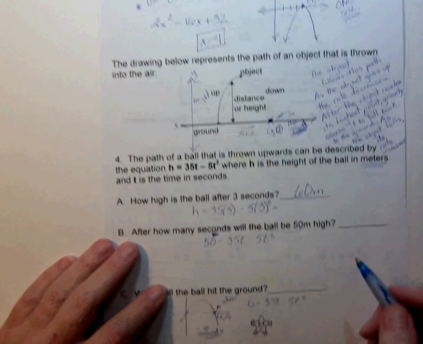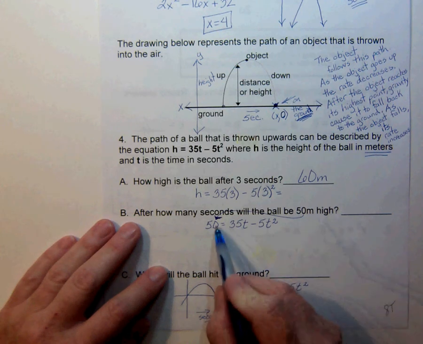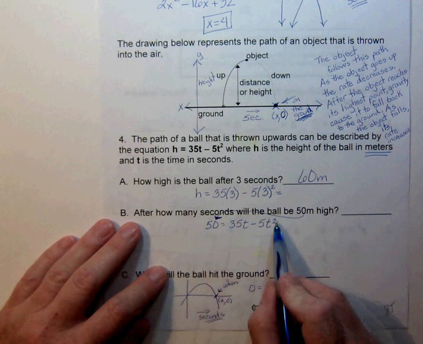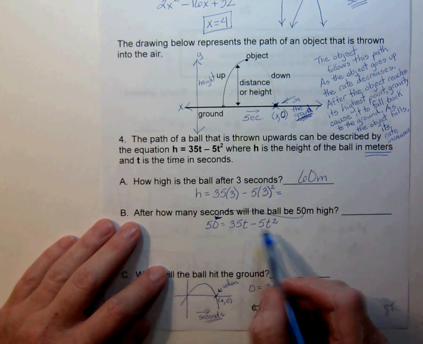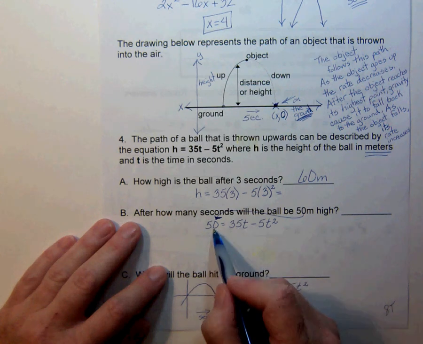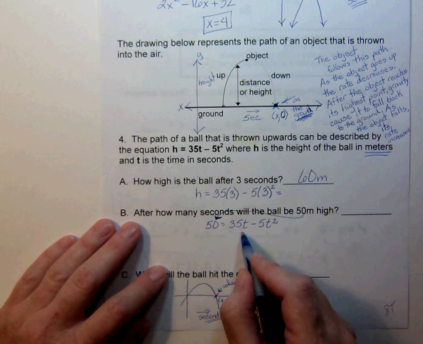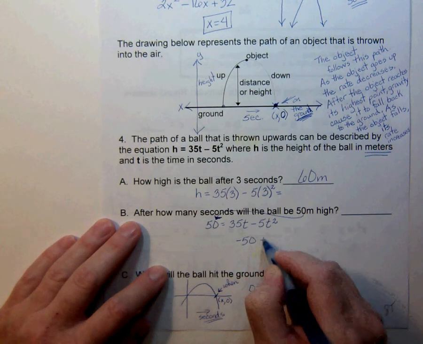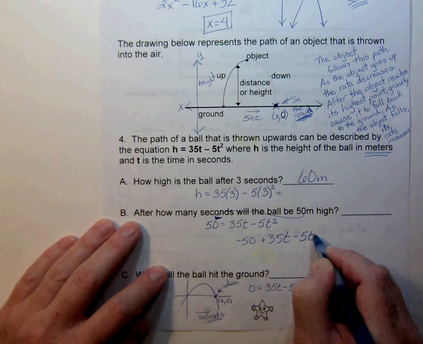All right, after how many seconds will the ball be 50 meters high? Well, remember h represented our height. So if you put the problem in this way, we could use the quadratic formula, which you'd have your a and your b and your c, but your c would actually be negative because you've got to put this in standard form. So it's going to be negative 50 plus the 35t minus 5t squared.